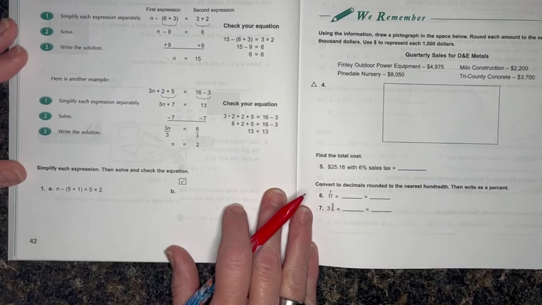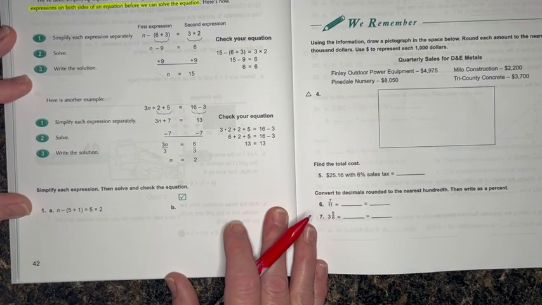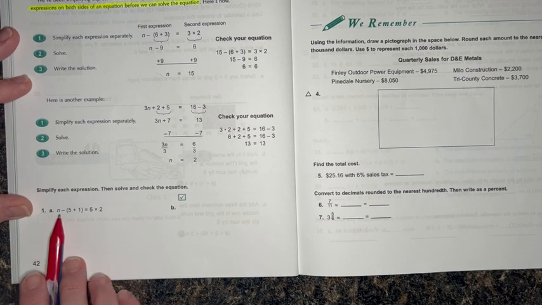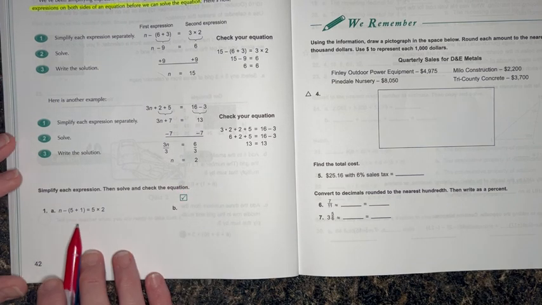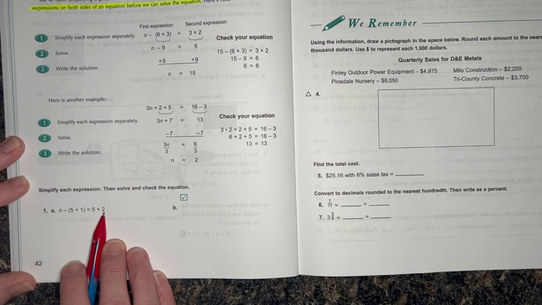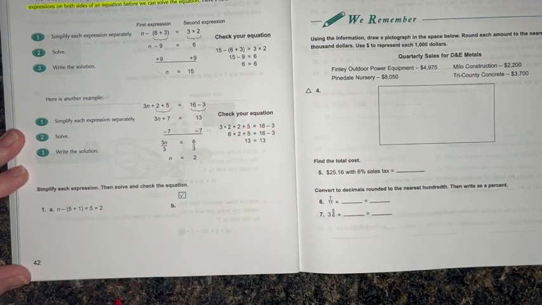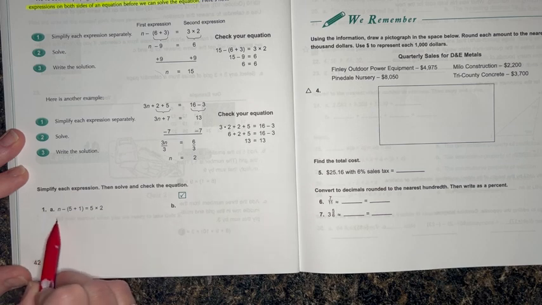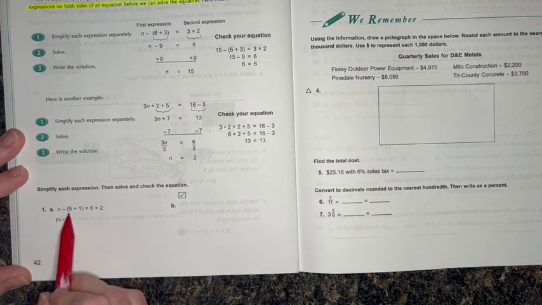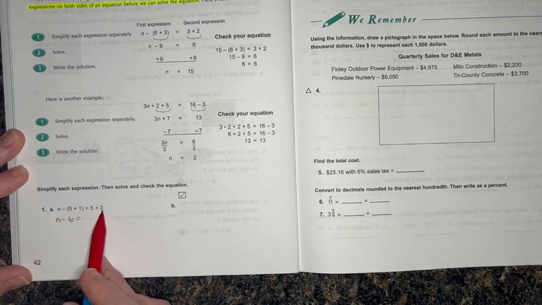So we're going to dive right in here to look at 1a. For 1a, we have n minus the quantity 5 plus 1 equals 5 times 2. We're going to simplify both sides of the equal sign and then solve for our variable. So n minus doesn't change. 5 plus 1 is 6. And that's going to be equal to 5 times 2, which is 10.